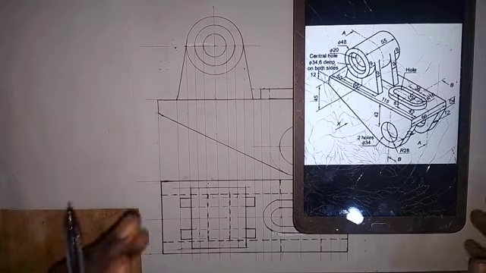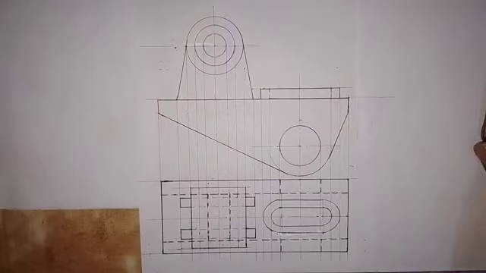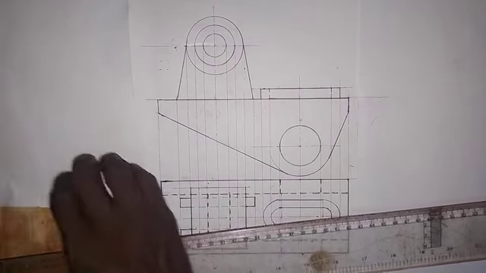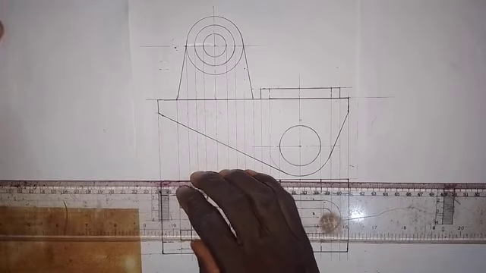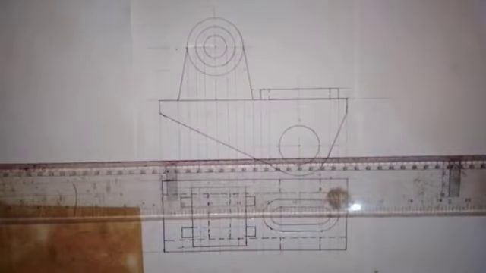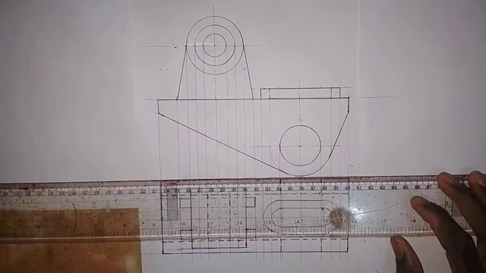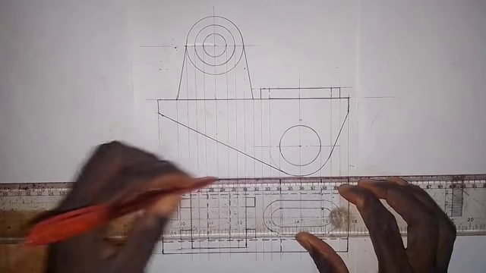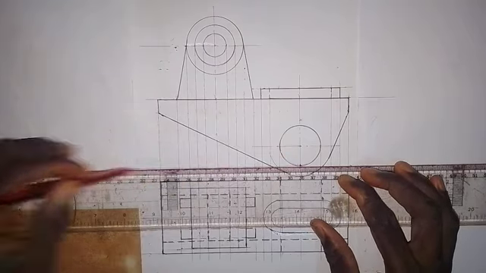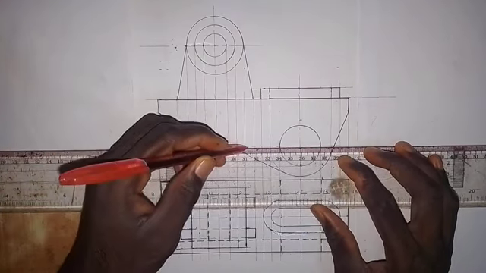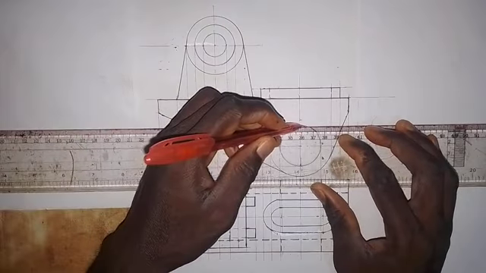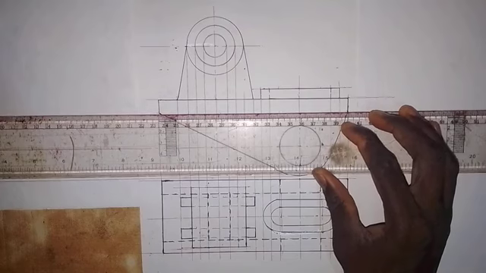To make the work easy for ourselves, we project from the front elevation. I will come to this point here and draw a line. From this point I will draw a horizontal line to the left side. Then also from this point I will draw a horizontal line from here to this side, extending this center line to the left side like this. From this point I will draw a horizontal line to this side.